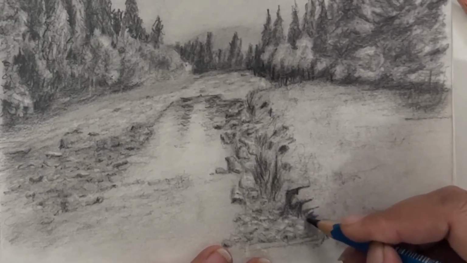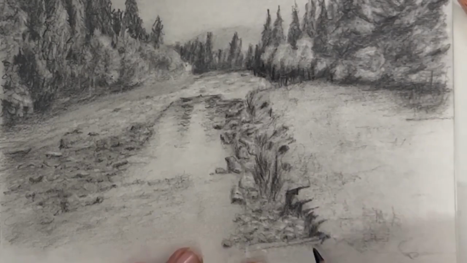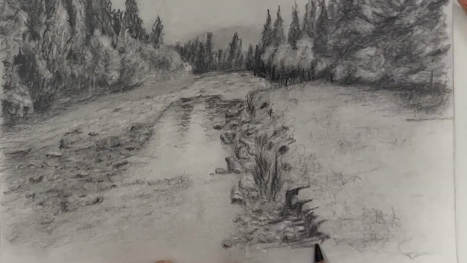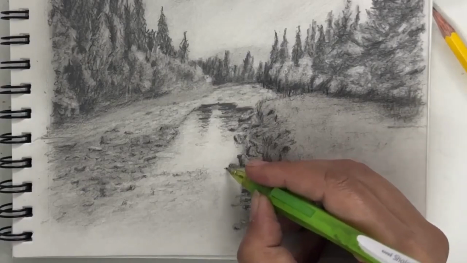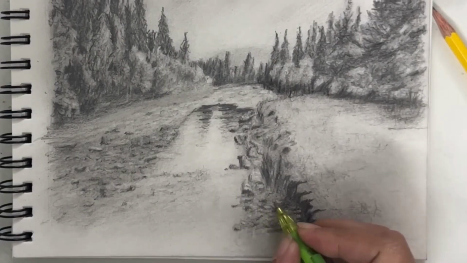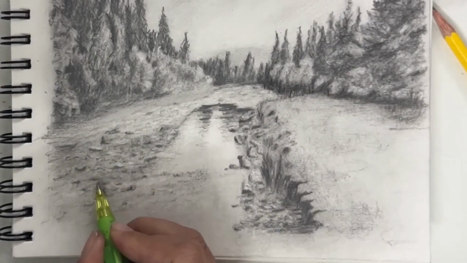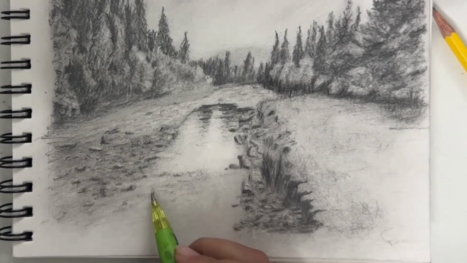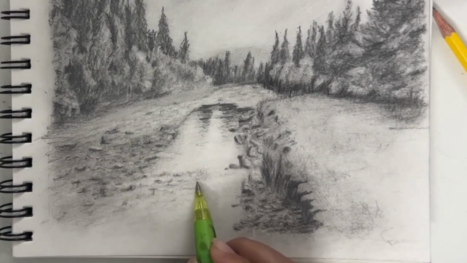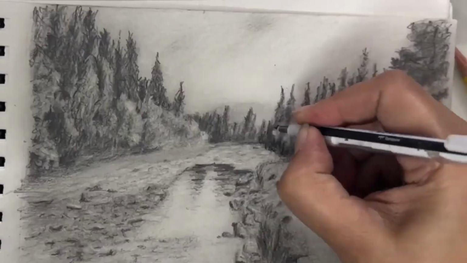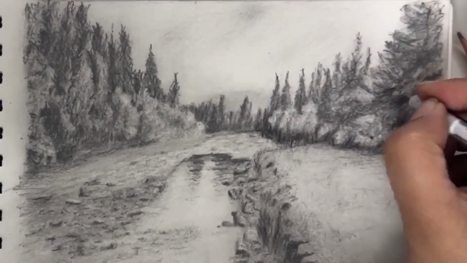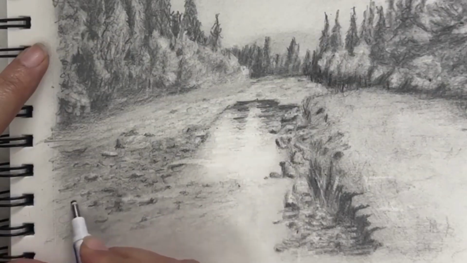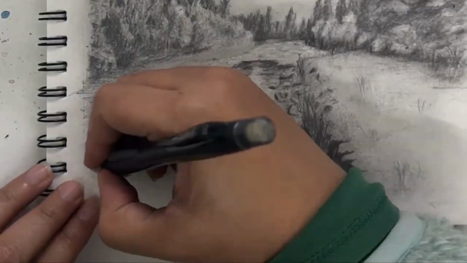Very soon we will be done with the artwork. Giving final touches, using a mechanical 6B pencil to give deeper darkness and precision. A few highlights in the forest area, my sand and my rocks. And that's about it. Time to sign the artwork.